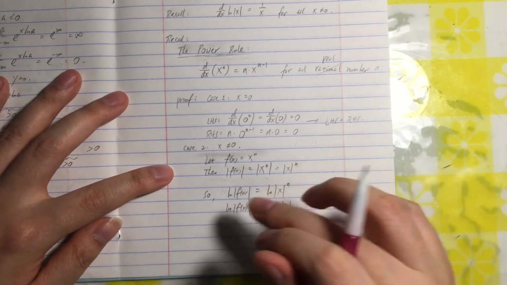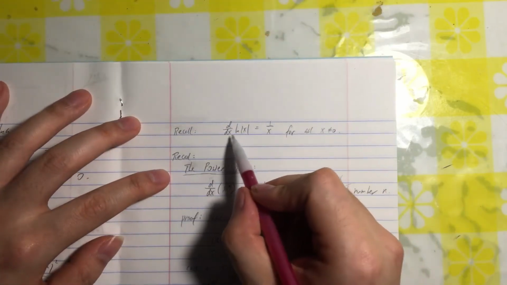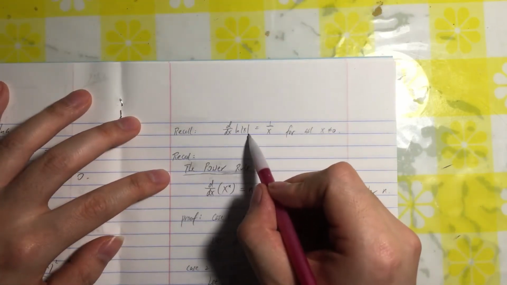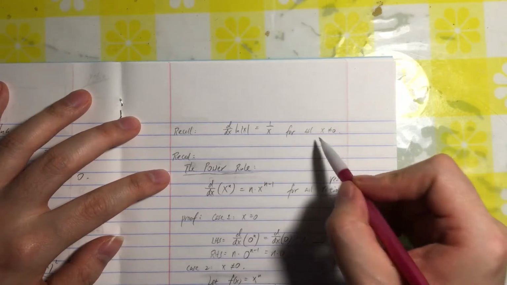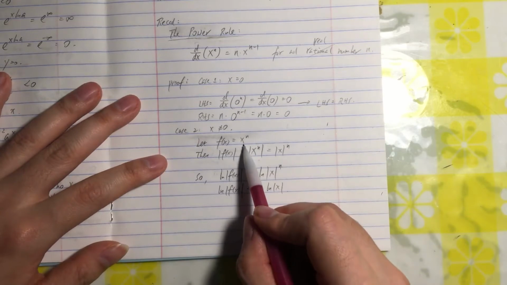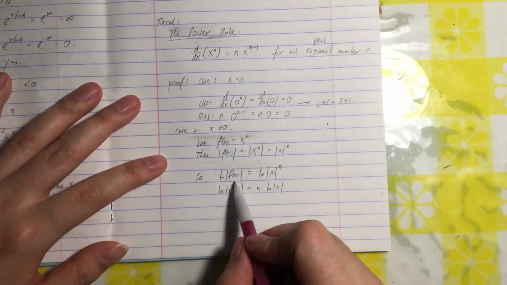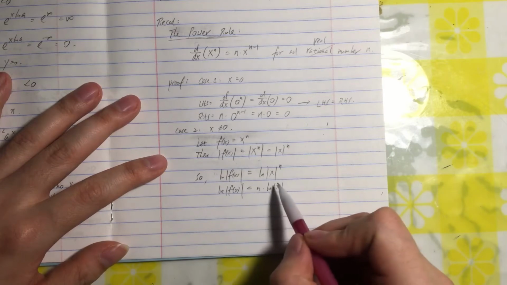Next, we take the derivative on both sides. According to this formula, when we take the derivative of Ln of the absolute value of x, I get 1 over x for all x not equal to 0. Here, since x is not 0, f of x cannot be 0. So on both sides, f of x is not 0, x is not 0. So I can use this formula here.